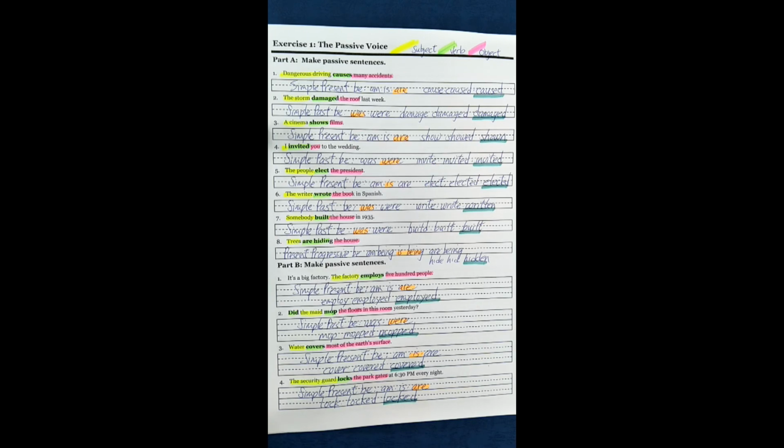Number 2, did the maid mop the floors in this room yesterday? Subject, the maid. Verb, did mop. Object, the floors in this room. Did tells us simple past.